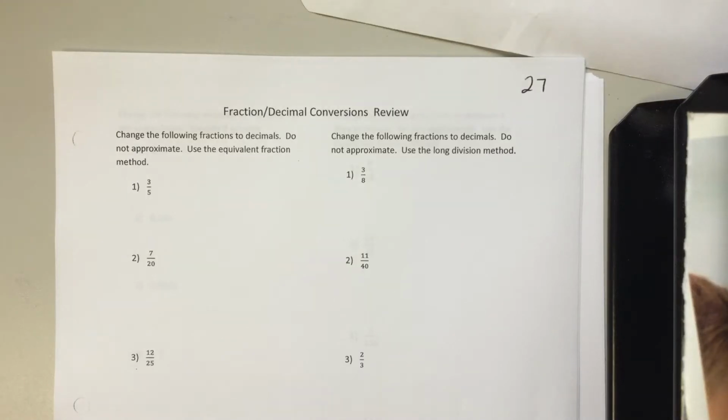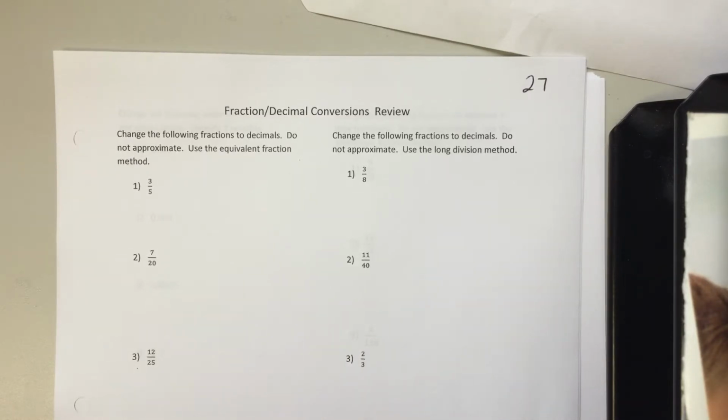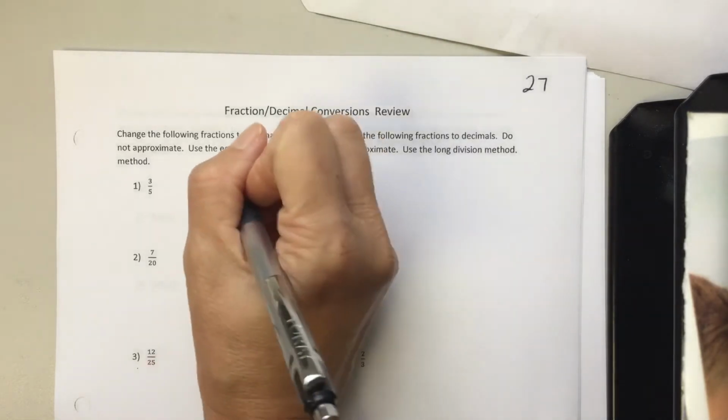Right, for this next video, we're going to be doing a little bit of a 1350 review, and this will get us ready for percents that we're doing next time. So on page 27, we want to practice converting from fraction to decimal form. Now we have two options.